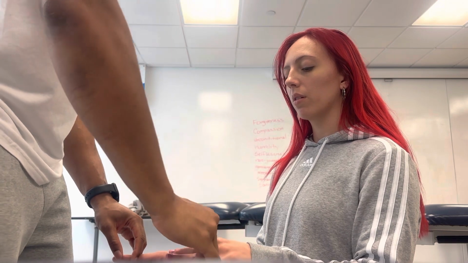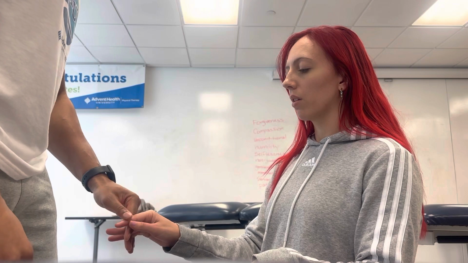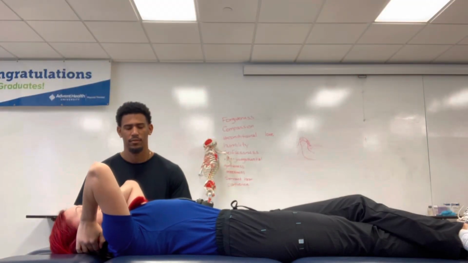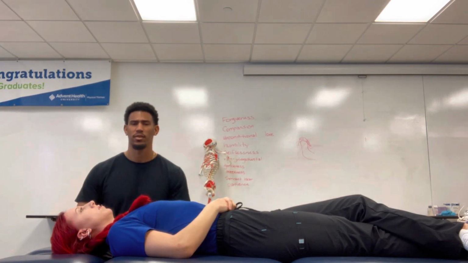Any weakness that you find in this myotome testing will be indicative of a nerve lesion at that corresponding myotome. Next, we have the craniocervical flexion test. This is a test for cervical muscle strength.